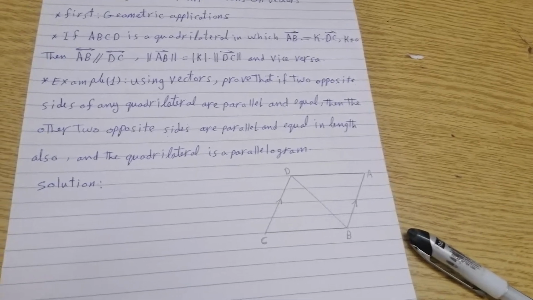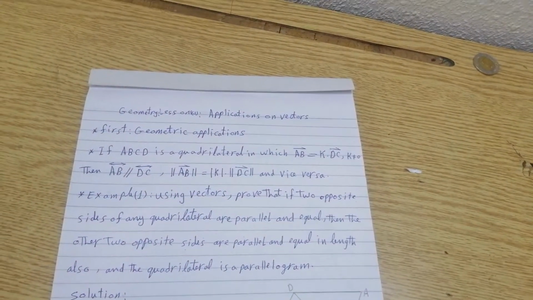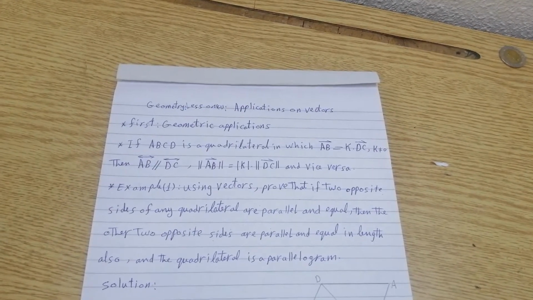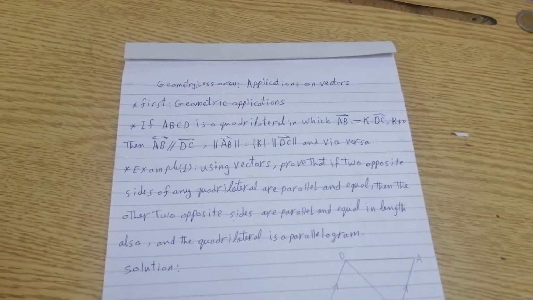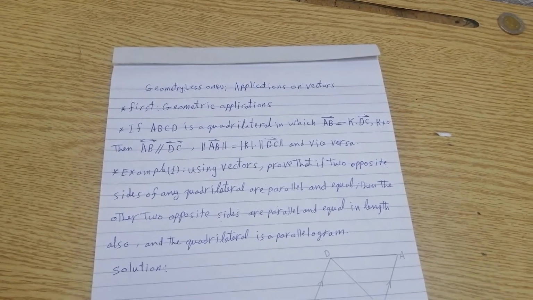Unit 3, lesson 4. It's about applications on vectors. Firstly, we will study today geometric applications, and we have here some notes.